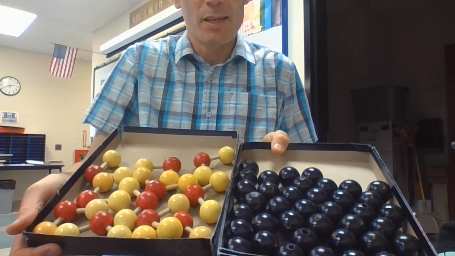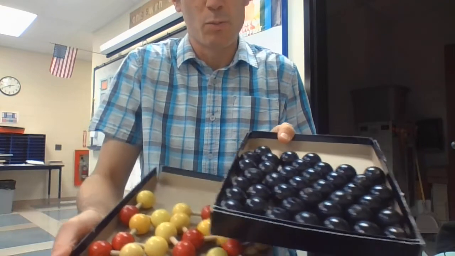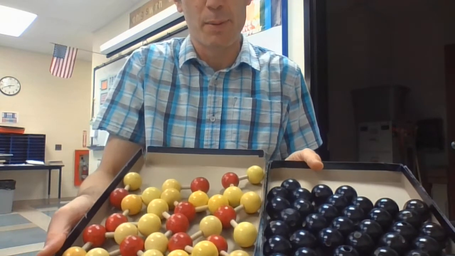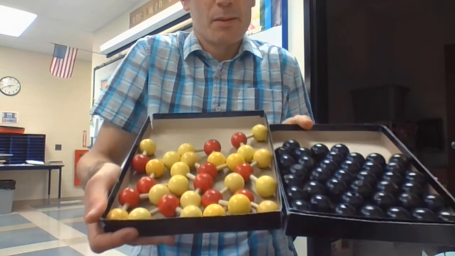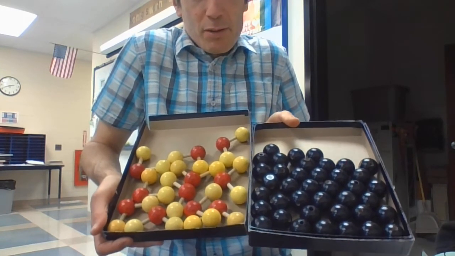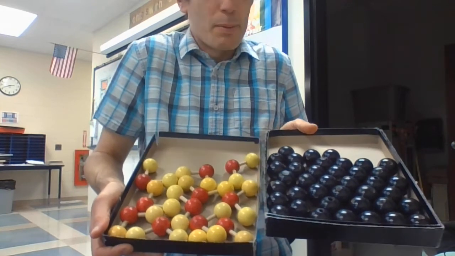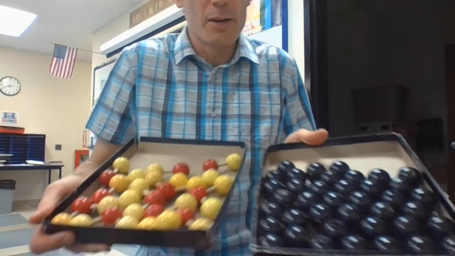So this is going to be more dense. It's going to have a higher density than this because there's more packed into the same amount of space. All right? This is heavier than this one, even though they're roughly the same amount of space. Iron's got a higher density than water.